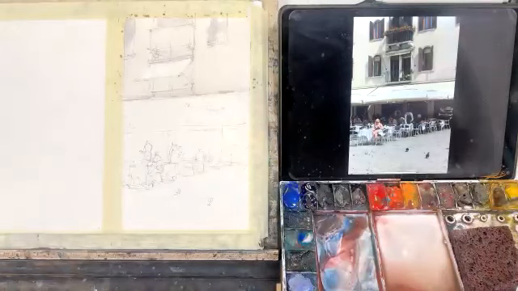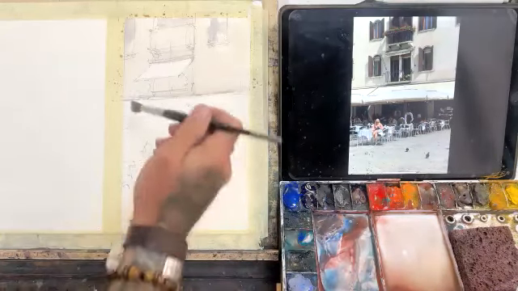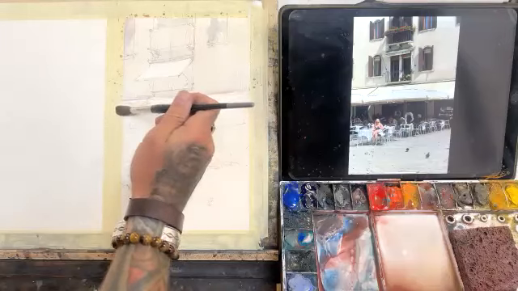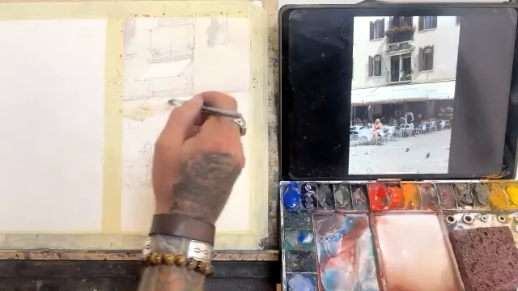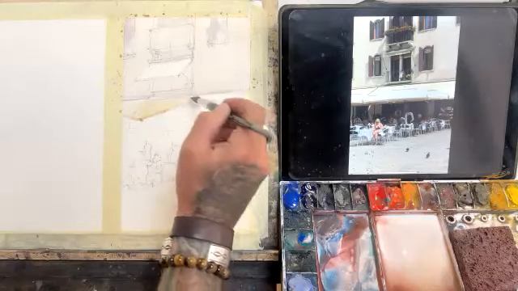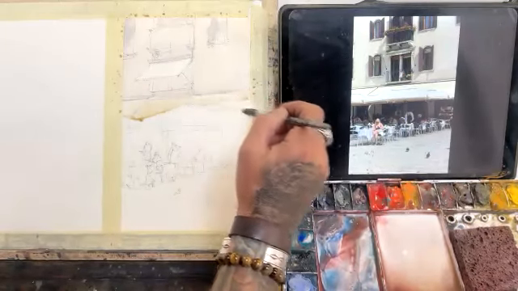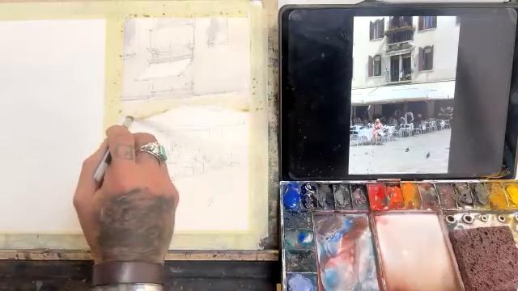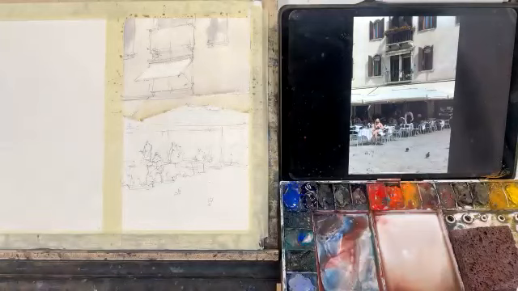And now a little bit of this ochre, but not dark. And I'll frame out these umbrellas. Just some brief color back there.